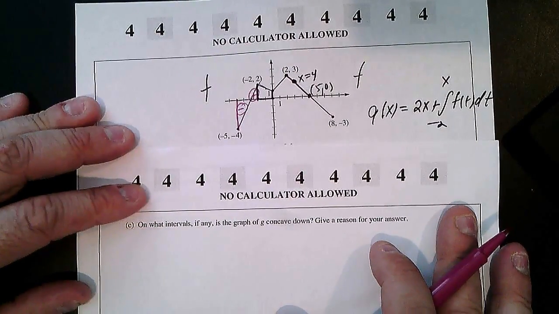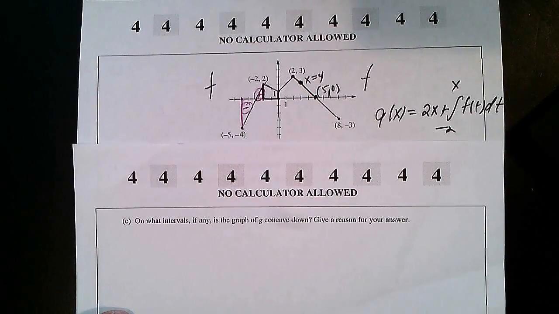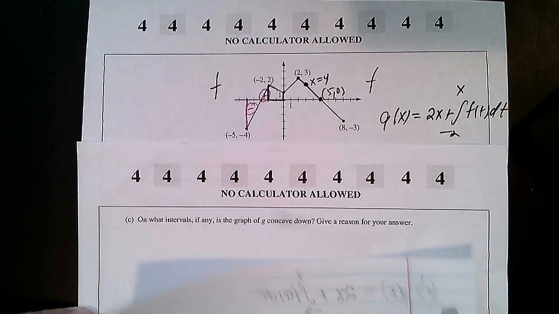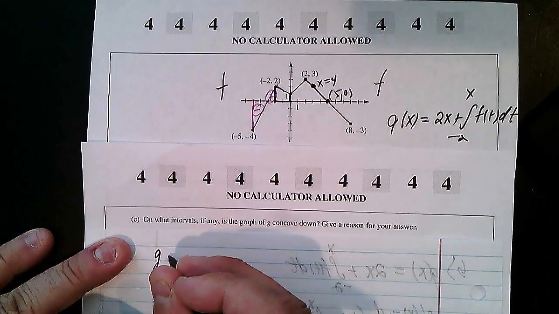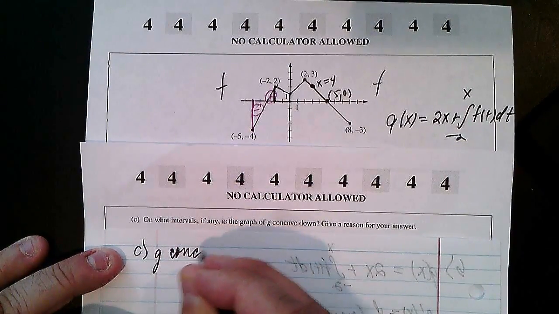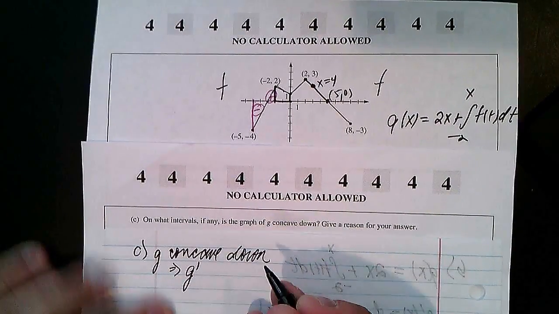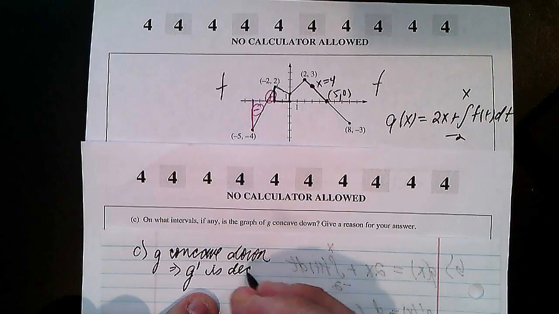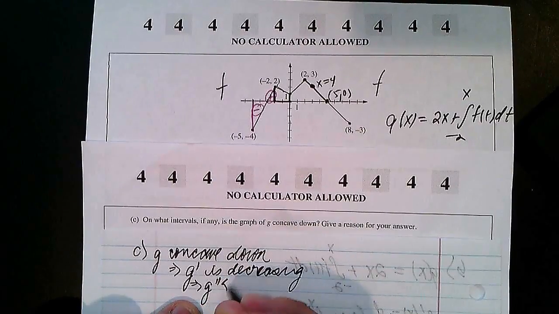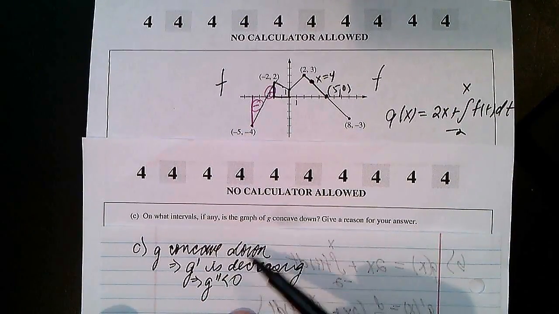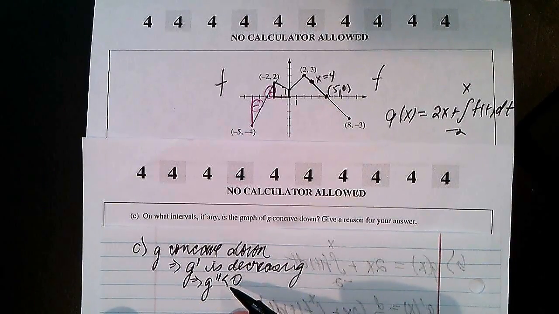In part C, we're asked the question, on what intervals is the graph of g concave down? Well, wait a minute. What has to be true about g? If g is concave down, let's think about this for a second. This means that g prime is decreasing. That also means that g double prime is negative. G is concave down, g prime is decreasing, g double prime is negative.